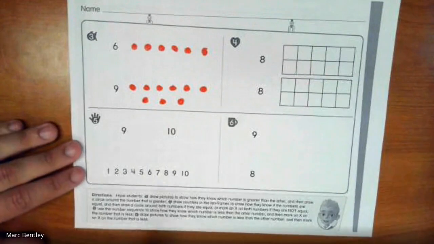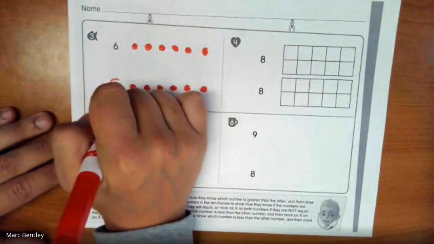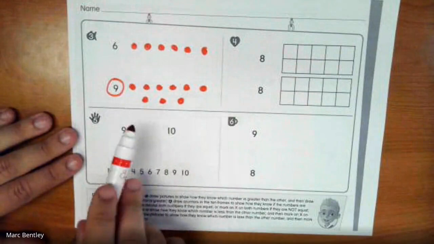So therefore that must mean that 9 is the greater number. So I'm going to circle number 9 right there. 9 is greater than 6 because there's more dots.